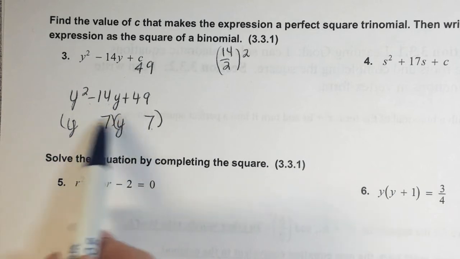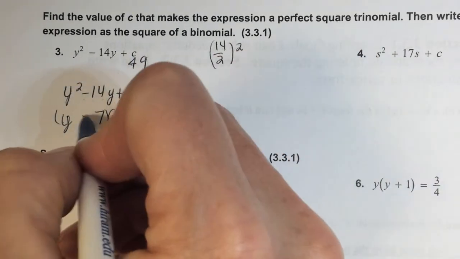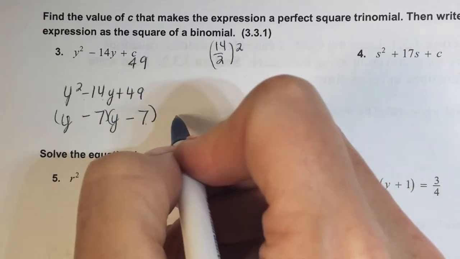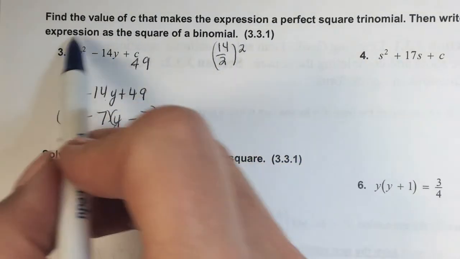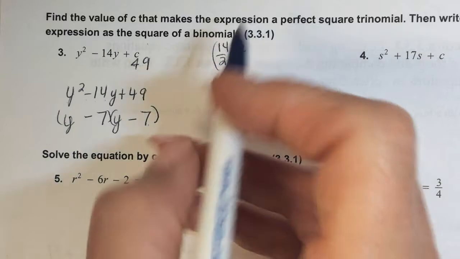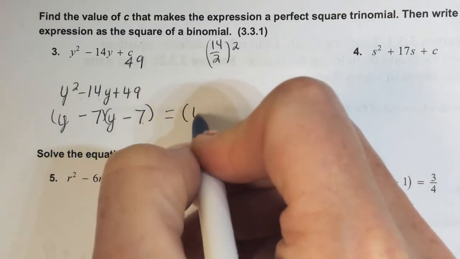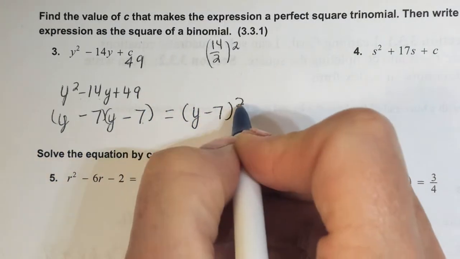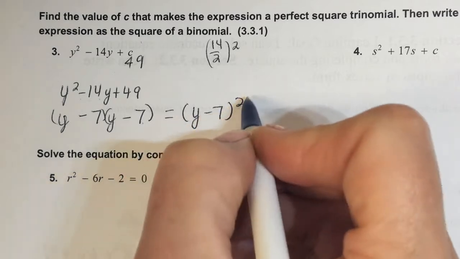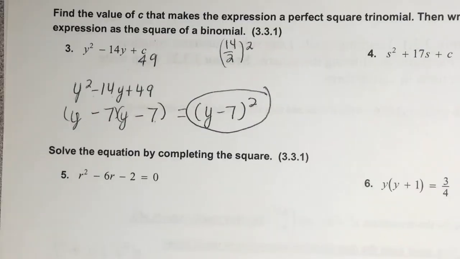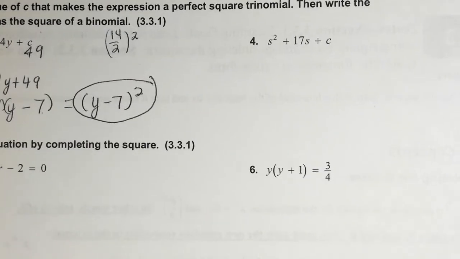So what's it going to have to be? Minus on both. And so then I write this, it says write the expression as the square of a binomial. Well, here is the square of a binomial. Make sense?